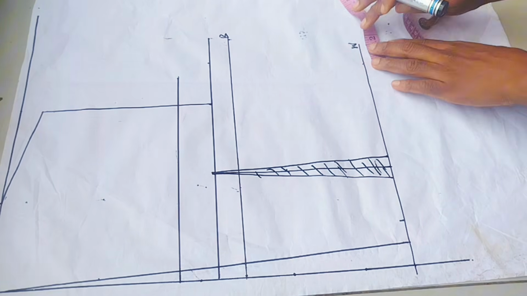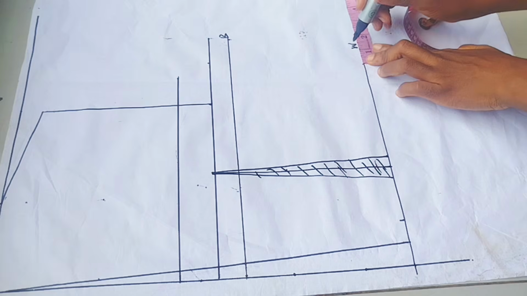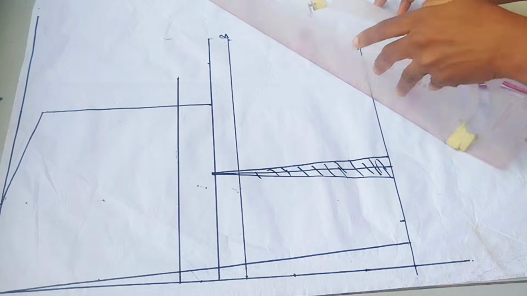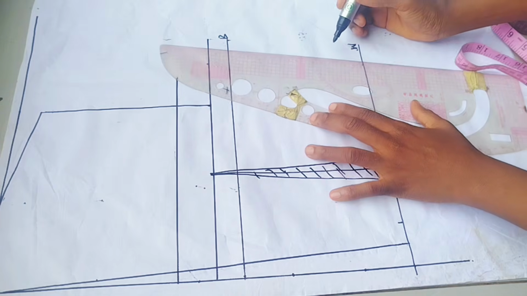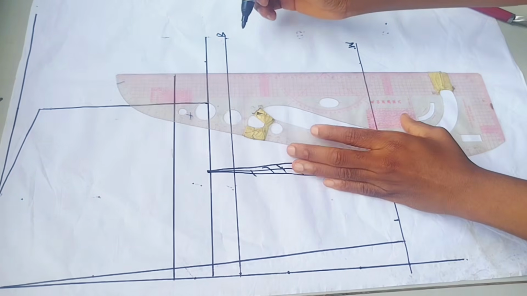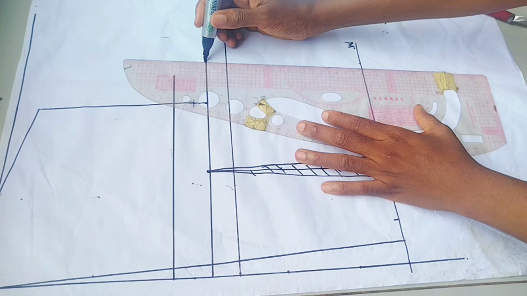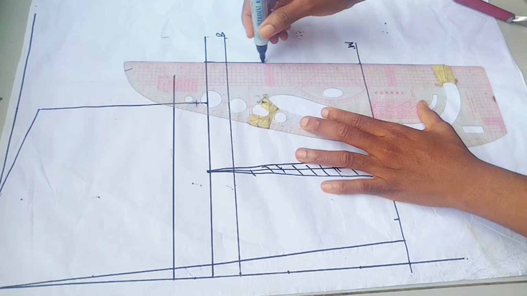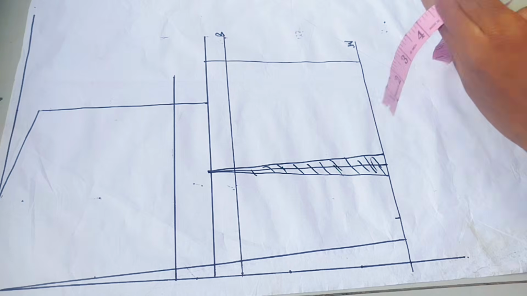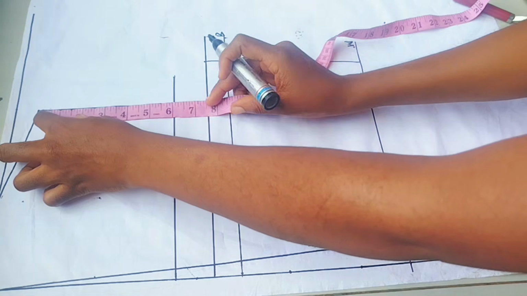As you're taking your horizontal measurement, guys, don't forget to put back your darts that you eliminated while taking in your dart measurements, just as we used 1 inch for our darts. After marking our horizontal measurement, you place it back. So right now, this is our back measurement.